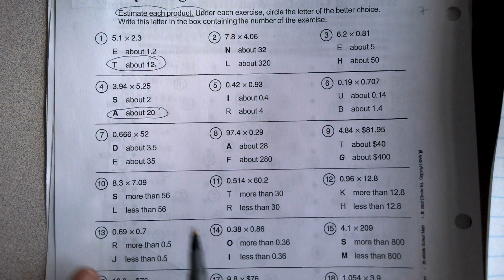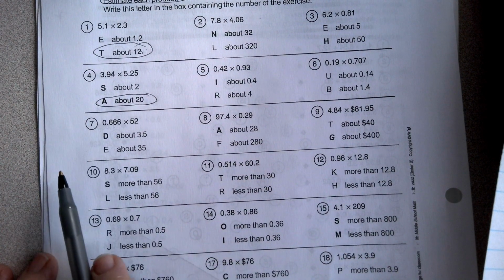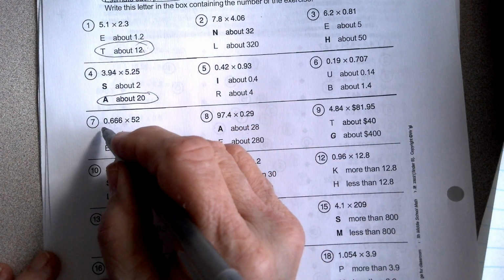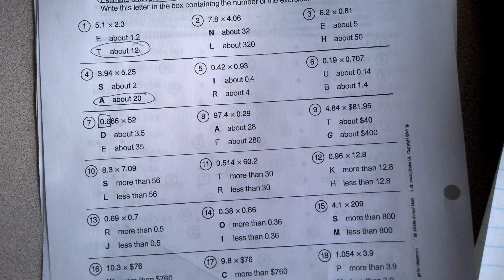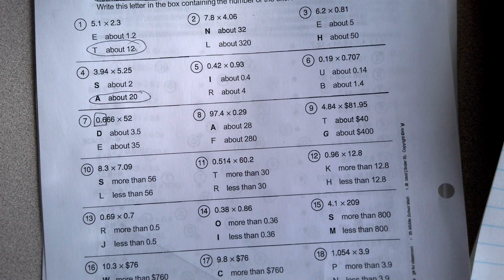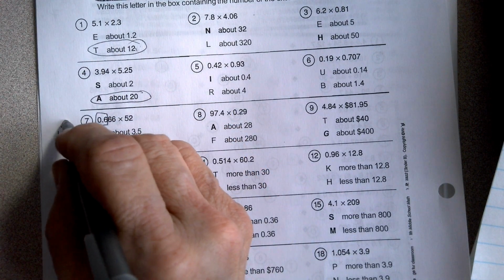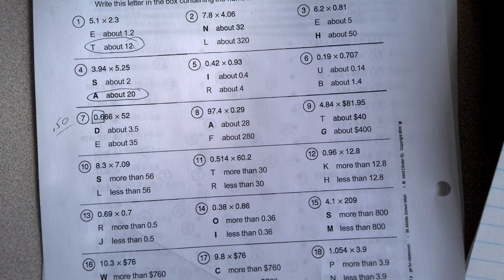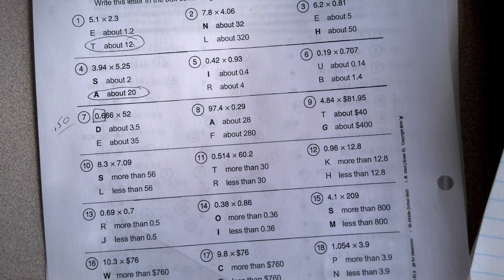Now, when you see this one, I would kind of look at this. 0.6 is close to 0.5, and 0.5 is a half. It's like 50%. 50% of your test right is you got half of it right. So I would think of that.